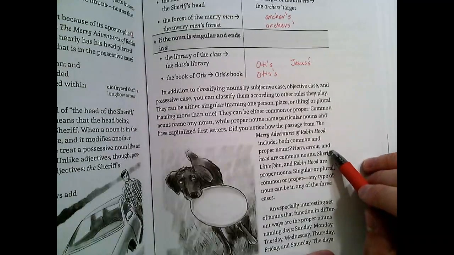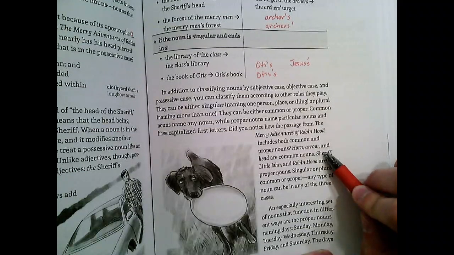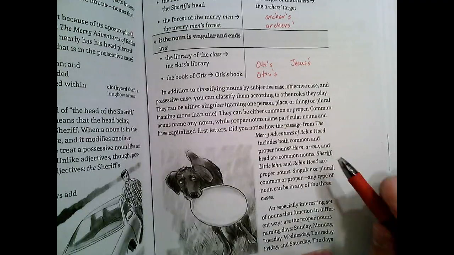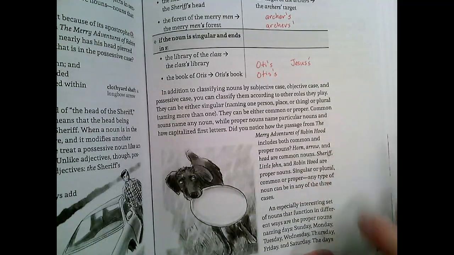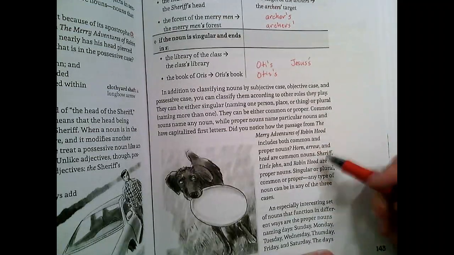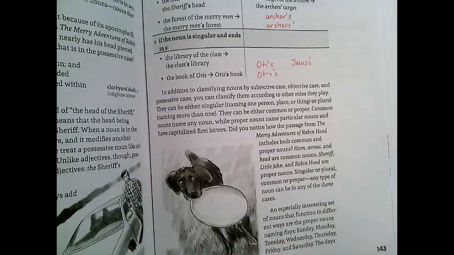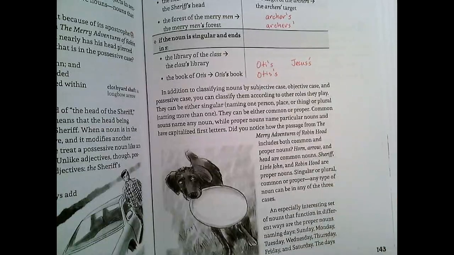Sheriff can be a job description, so sheriff is not always a proper noun. But in the story of Robin Hood, there's a specific person that is the sheriff, and that's kind of his name. So when we're referring to this sheriff, we'd capitalize it. But if we said there's a sheriff in town, that one wouldn't be capitalized. But names like Little John and Robin Hood are always proper.